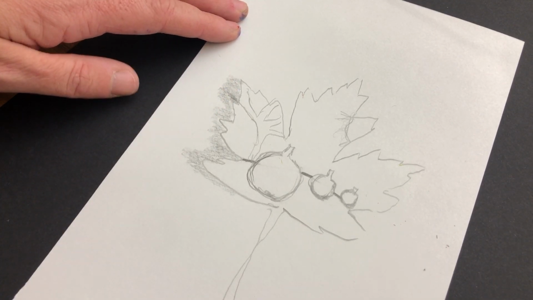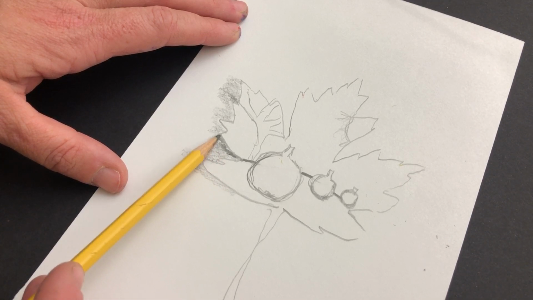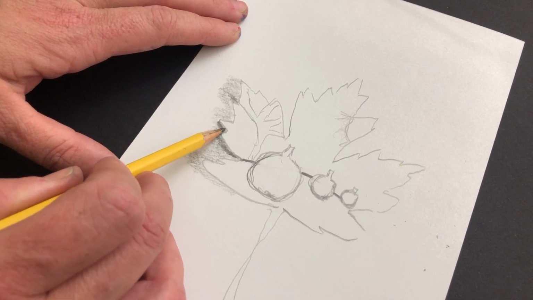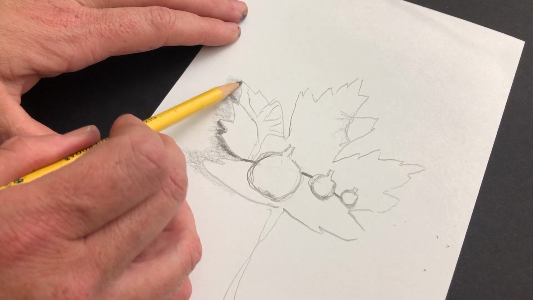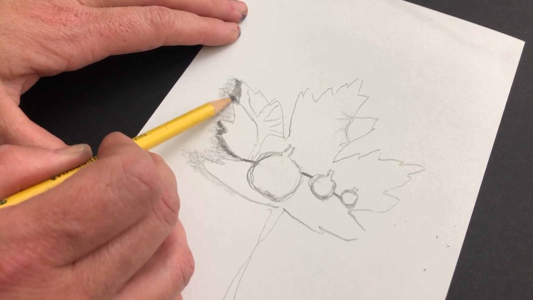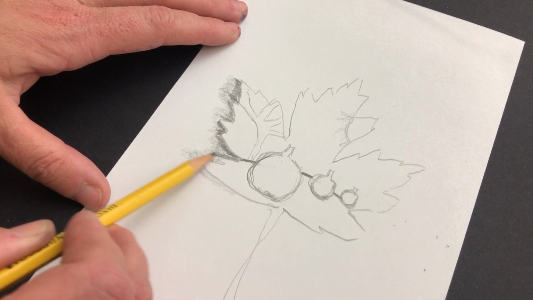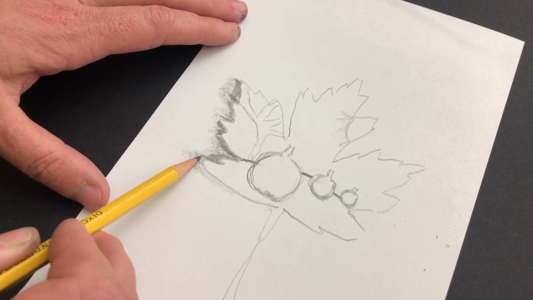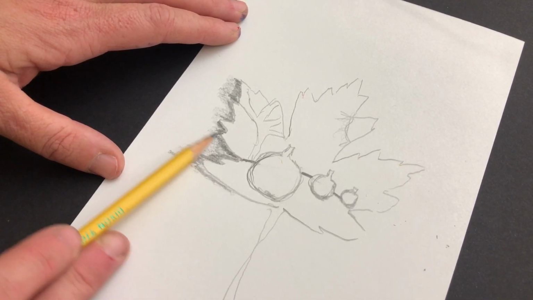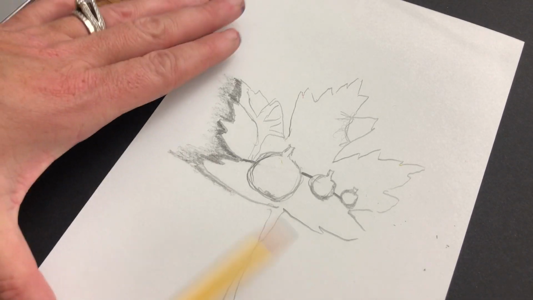Now, the closer that this gets to the leaf, the more the underside is a little bit darker. So you go back in and add in a second layer. So adding on top of your already darkened pencil, you're going to go in and add a second layer of graphite from your pencil here to make this darker as you get closer to the leaf. And as you get farther out, it gets lighter and lighter and lighter. And that's how you create a shadow, making this leaf look like it's popping off of the paper a little bit.